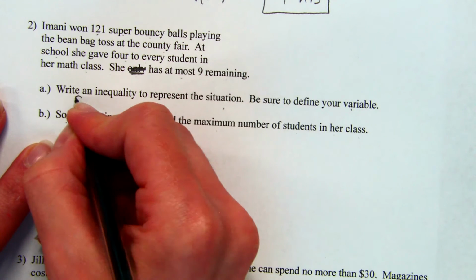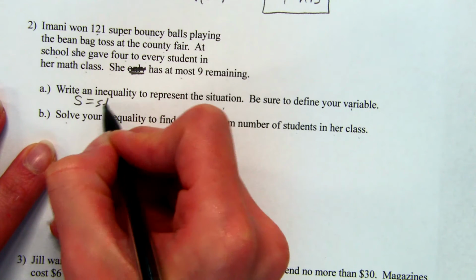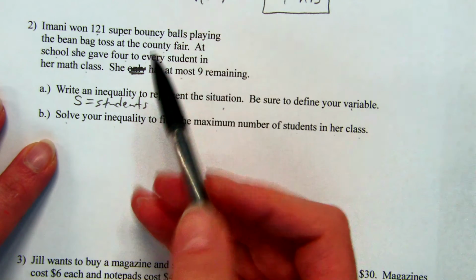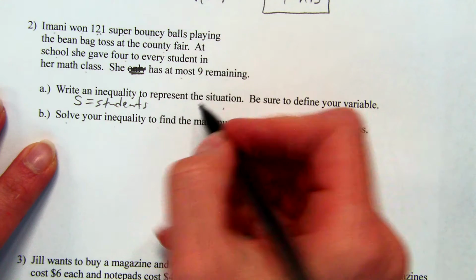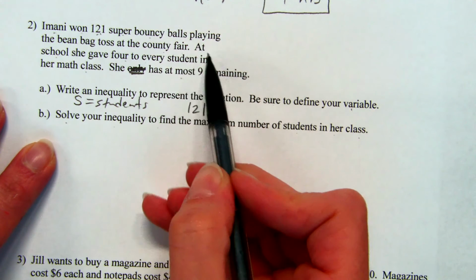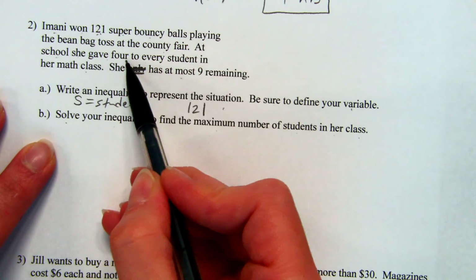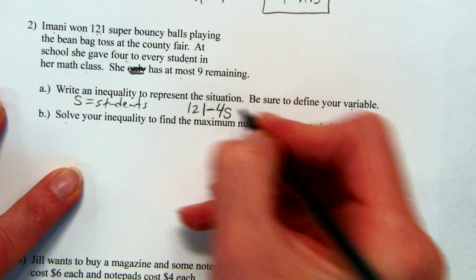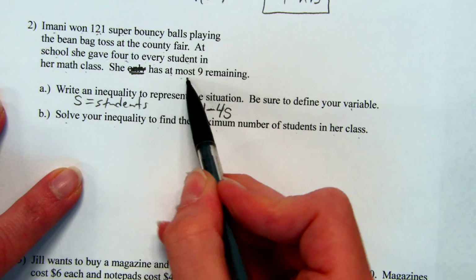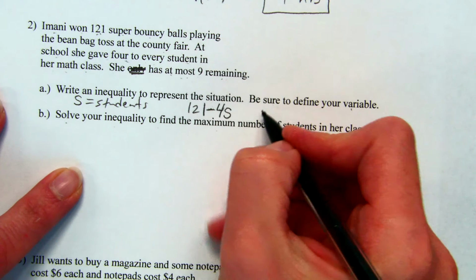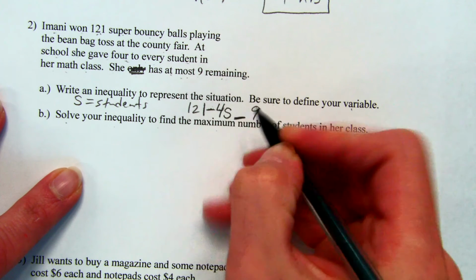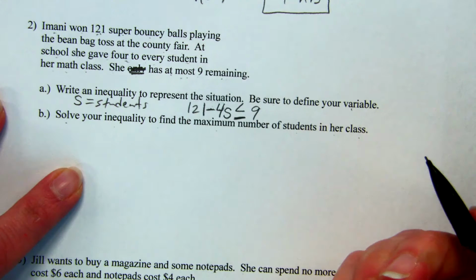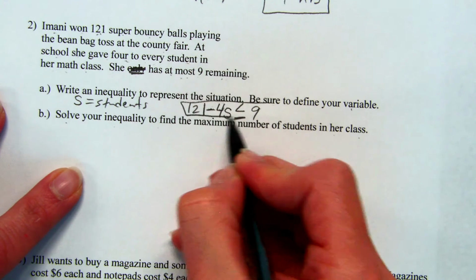So S, or whatever letter you want to use, could be the students that are in her class. So if we go back to the problem, Imani won 121 bouncy balls, so that's where we're going to start. And then at school, she gave 4 to every student in her class. So you would subtract 4 per student. She has at most 9 remaining. So she could have equal to 9, and if it's at most, this needs to be less than or equal to 9. So that's the answer for part A.